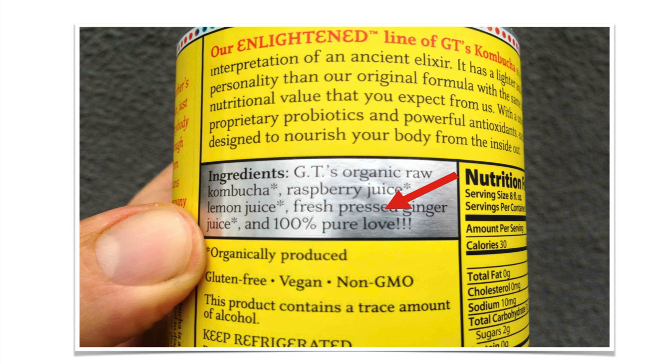Recency, another influence strategy. Primacy, recency: what comes first and last, people have a tendency to remember more. In a list of things, recency is the last thing, so people have a tendency to remember it. That's why in speaking, you want to do something unique in the beginning and finish up strong. An example here, they're writing their copy and they say, and 100% pure love. Pure love, kombucha, pure love. You see, they end on a high note here.